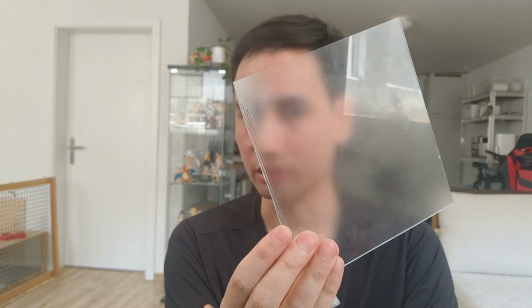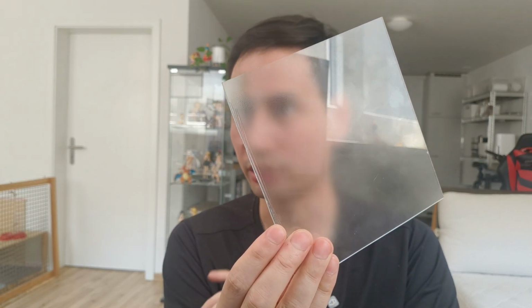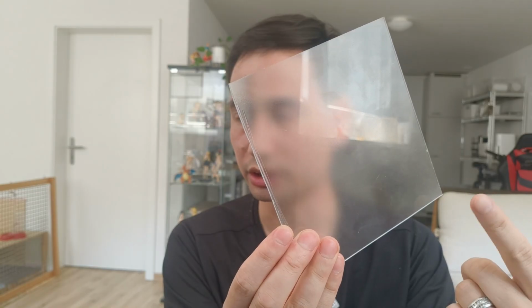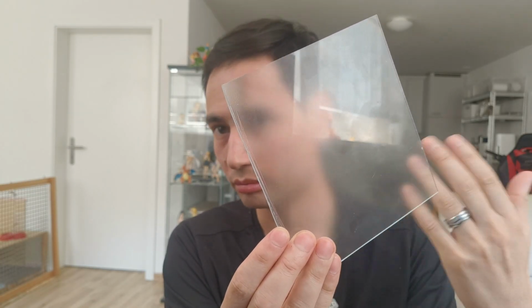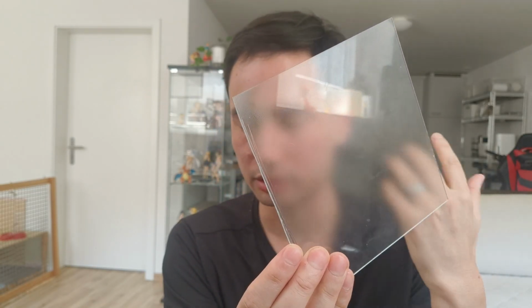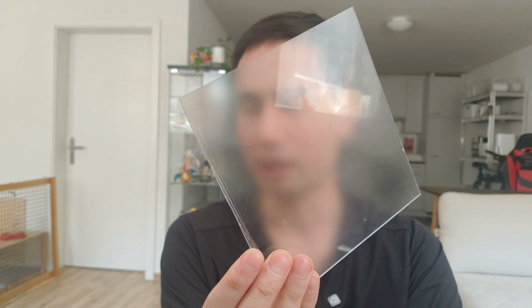This here is plexiglass, acrylic, something like that. You can see through it because it has a flat surface. You can even see the reflection here. And it is not metallic, just for a small recap. So it would be a 0 in metallic.